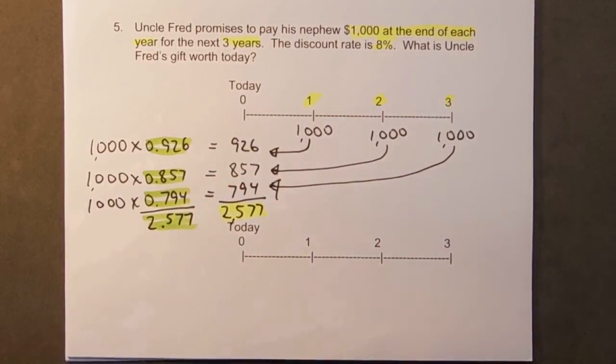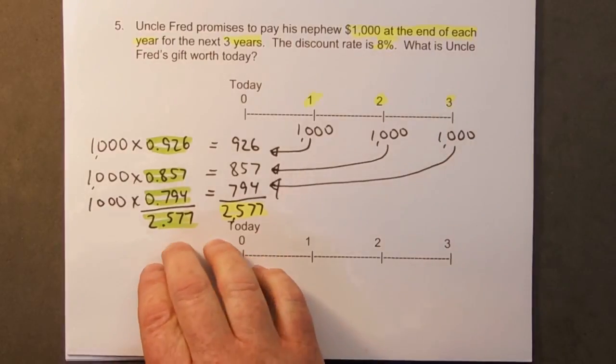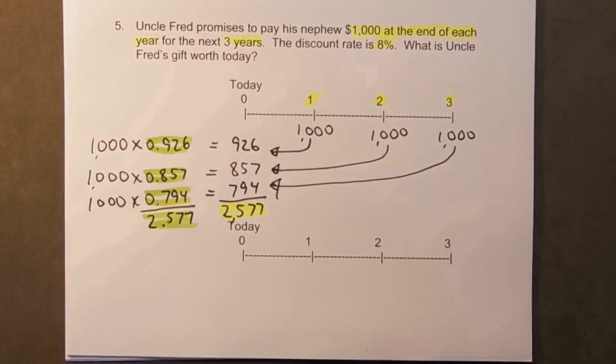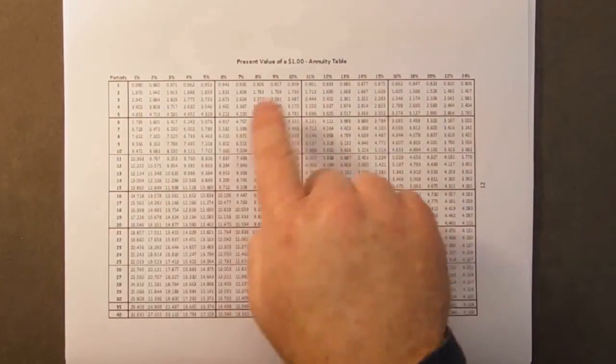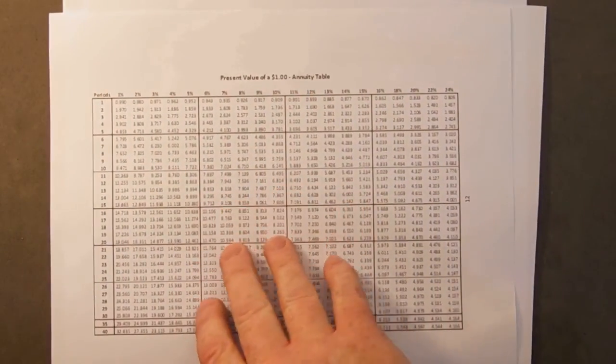Well, thankfully, we have a table that does this for us. Now, it's only going to be used for annuities. So pull out the annuity table, and again, that's going to be page number 12.